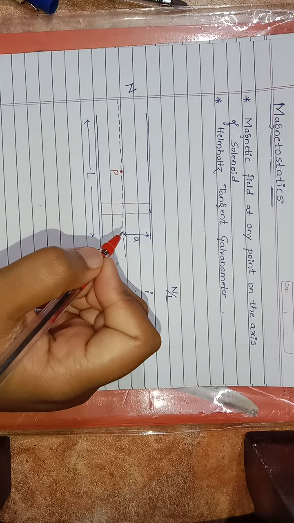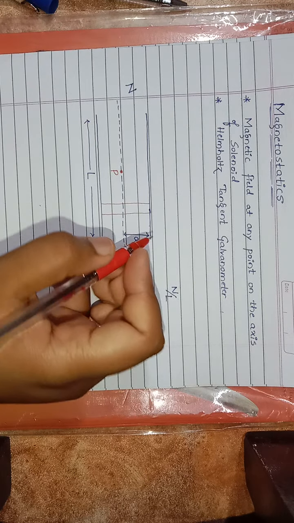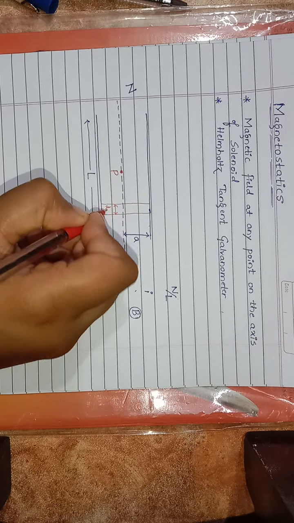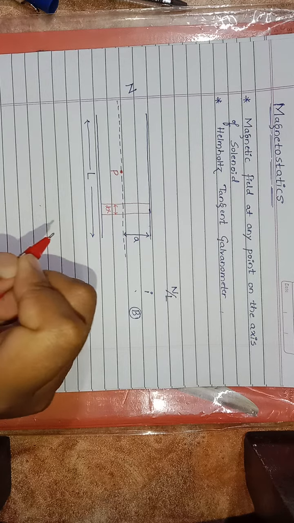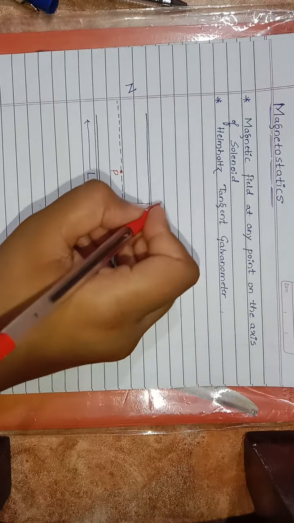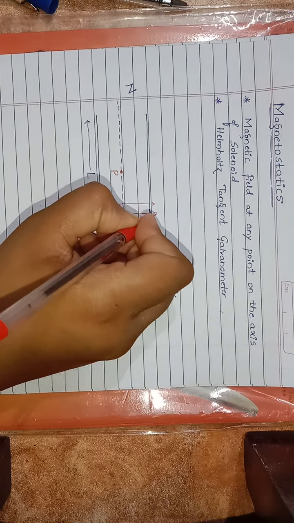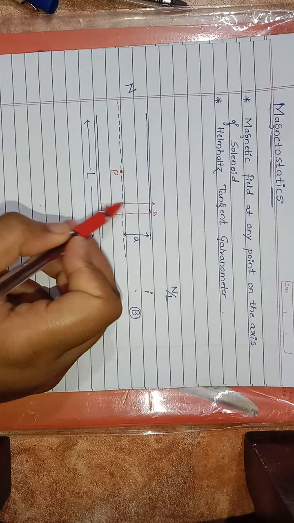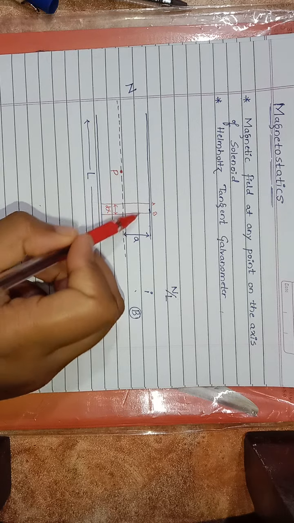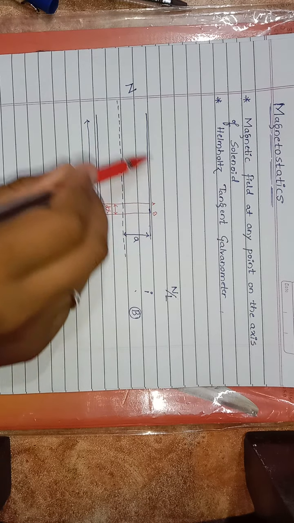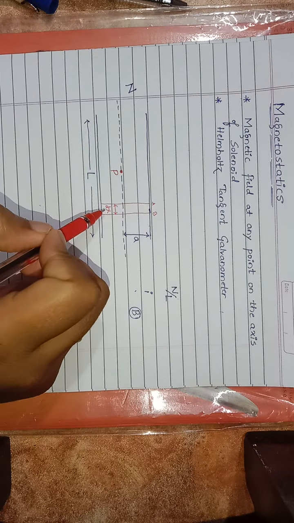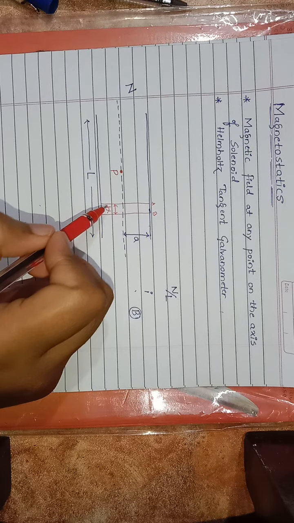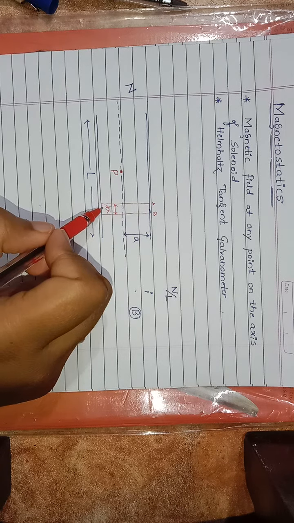This is an elementary length dx of the solenoid, like we considered dl in the first derivation. This AB is the elementary length. First we'll find the magnetic field only in this portion, then we'll apply the same theory for the whole solenoid.